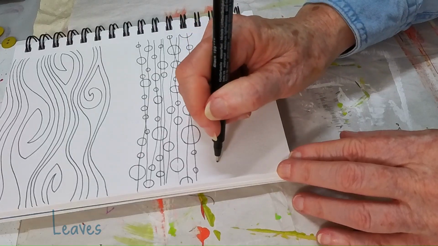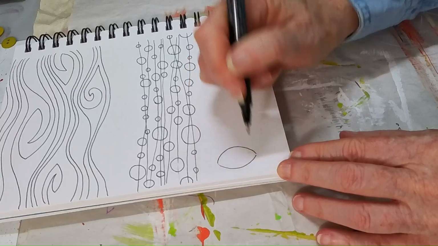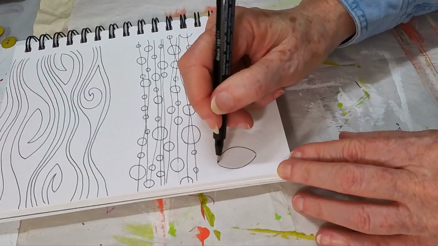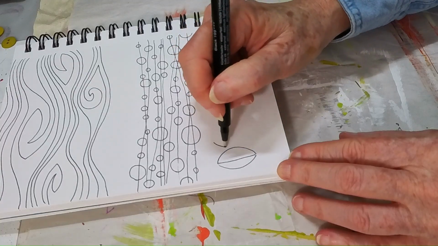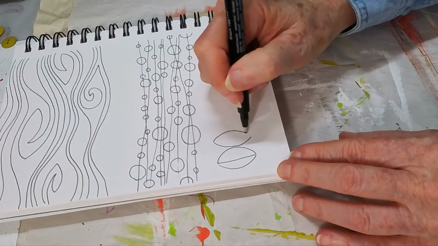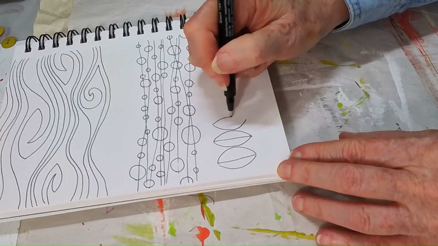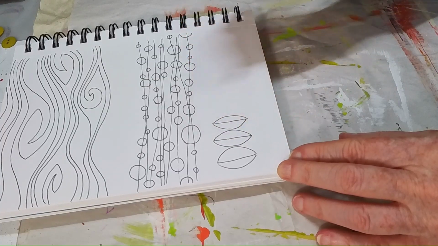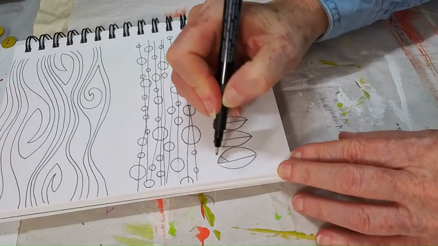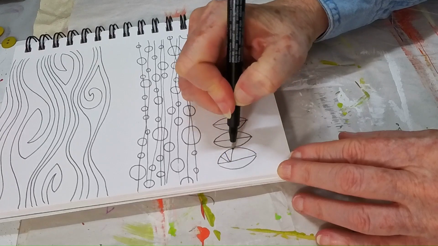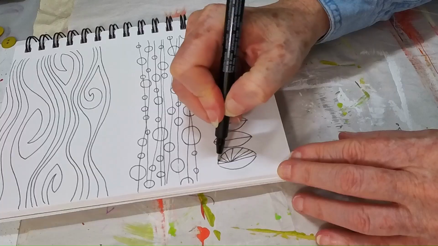So you're just gonna do, you're making leaves. So you do your teardrop shape, or two arcs facing each other, and you put a line down the middle. And if you put them side by side like this, they make a great way to fill in some space. And then you can decorate them any way you want.